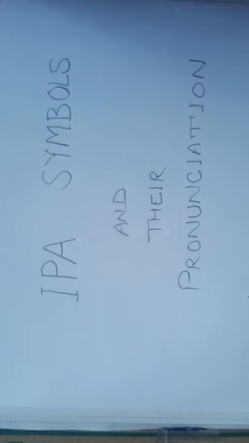So dear kids, these were the IPA symbols related to vowels only. I hope you will try to speak these sounds to make yourself understandable with the pronunciation. So that's all for the day. I hope you will try and improve your pronunciation.